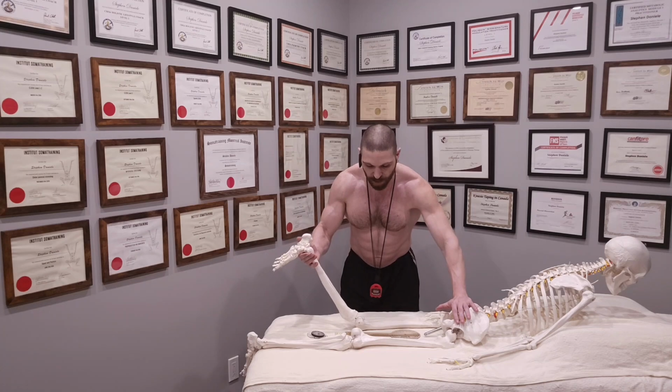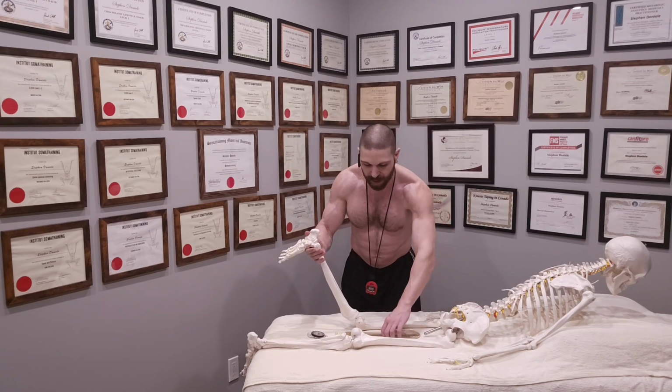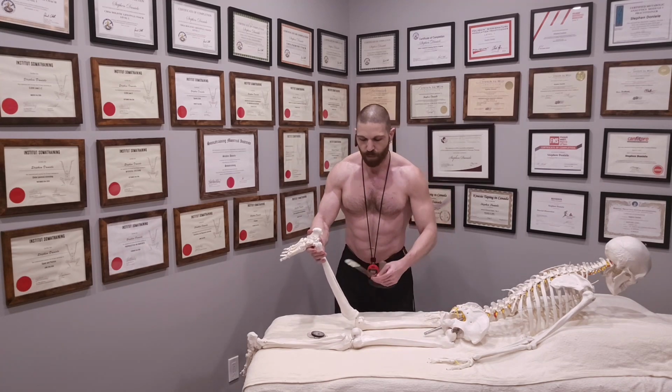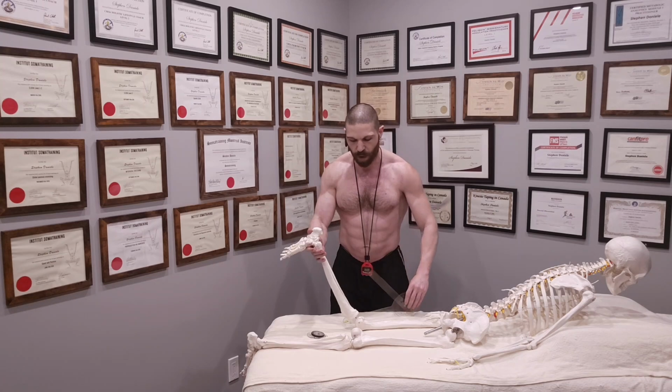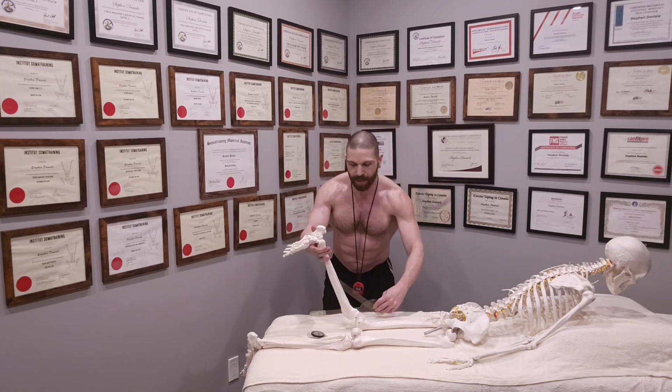Let's say they stop right over here. We would want to go ahead and take our goniometer. With the stationary arm, we would want to position it horizontally. And then with the moving arm, what we would do is we would go to the lateral condyle of the femur, and then we would want to go ahead and trace the fibula. From there, we would take our reading, and we would want to see 135 degrees.